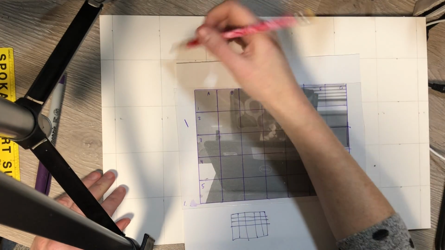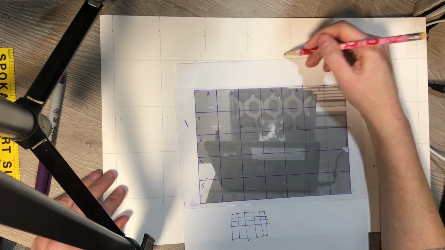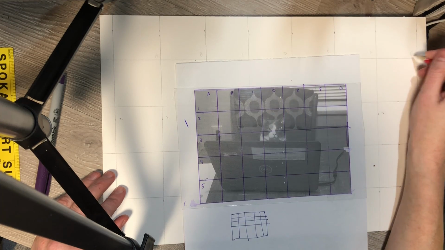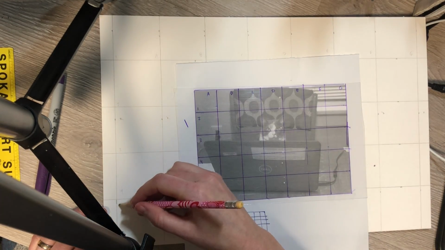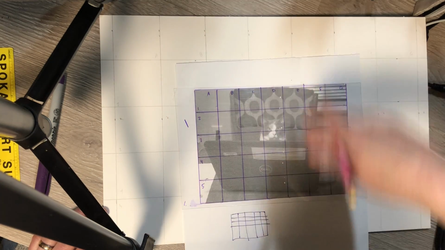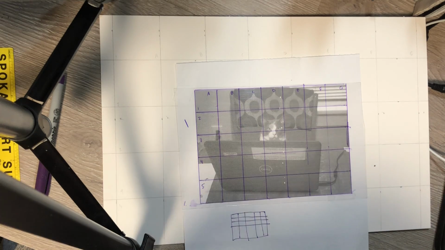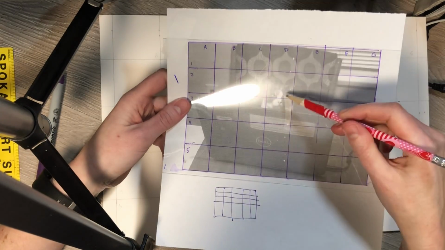I can also do the same thing here. So very lightly, because you're going to want to erase this later, I'm labeling these A, B, C, D, E, F, G, and 1, 2, 3, 4, 5. So I've got columns that are letters, and I've got rows that are numbers. So I want to start with the cat's face. So the cat's face is right here.